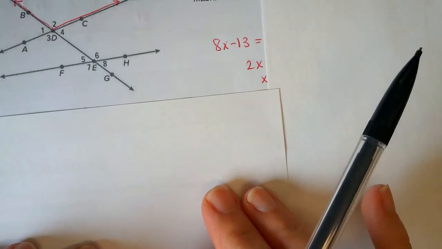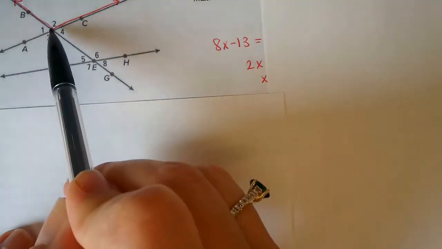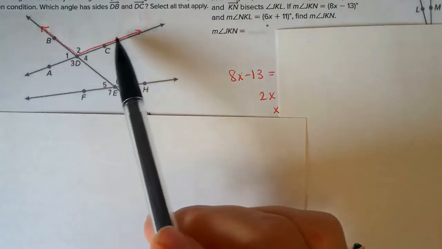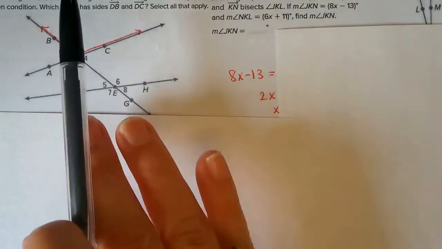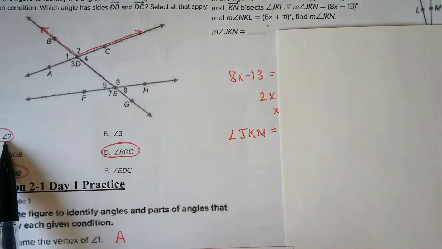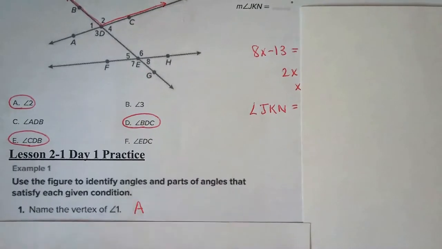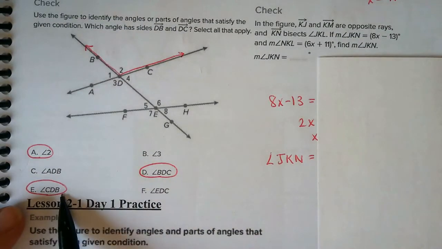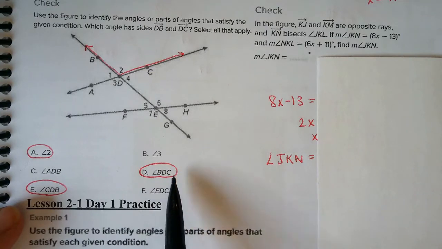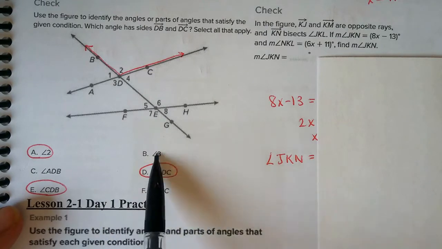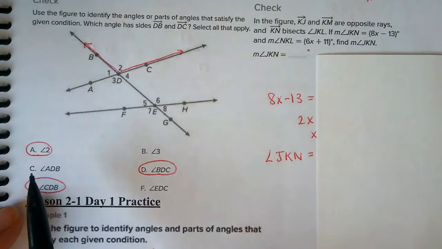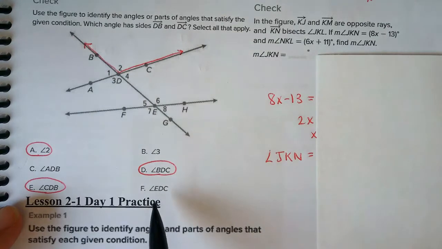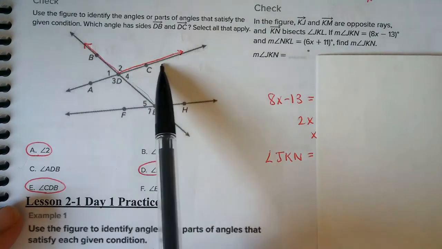Okay, so for this picture, they are wanting you to do ray DB and ray DC. So one way I can name that angle is just angle 2. Then I can also name it CDB and also BDC. These other three do not work. So angle 3 is not in the red that I highlighted. ADB is not in the red that I highlighted. And EDC is not in the red that I highlighted.